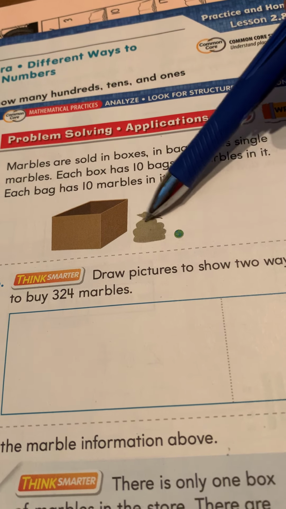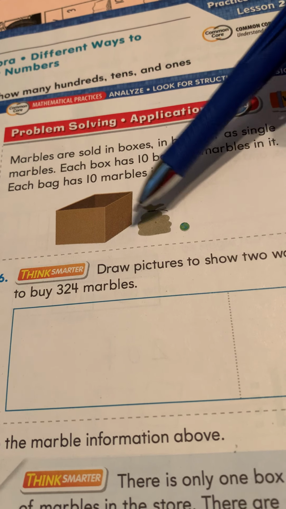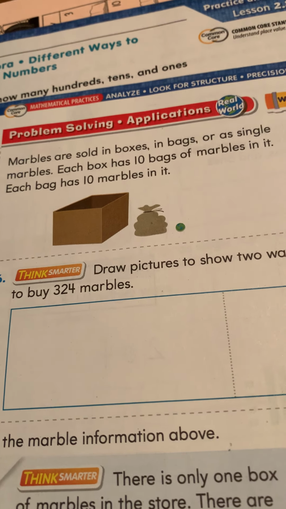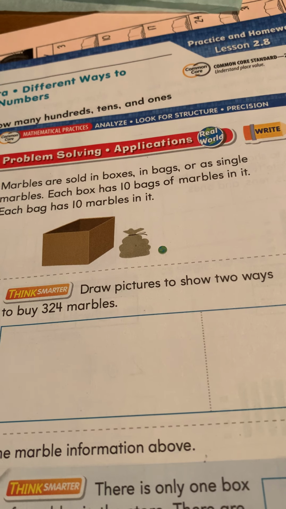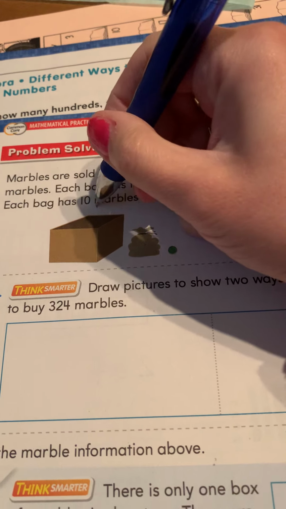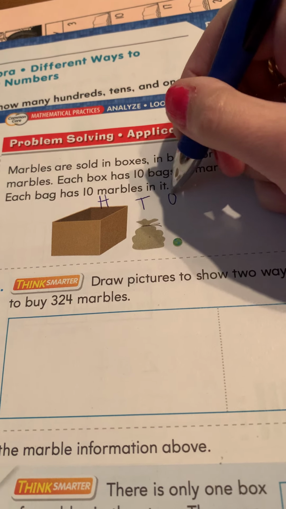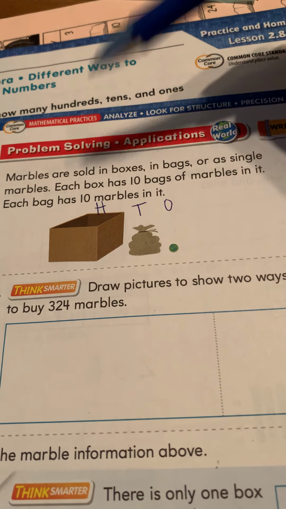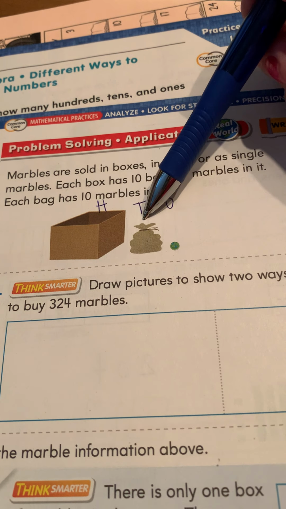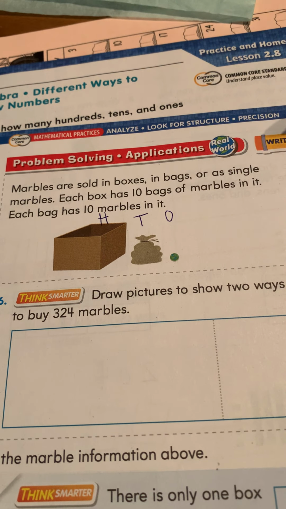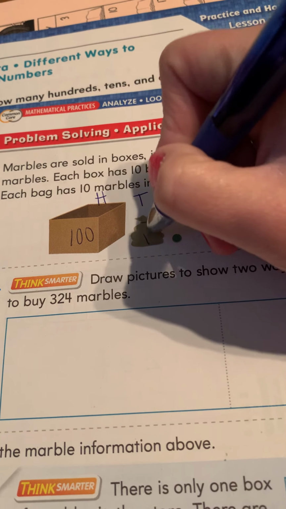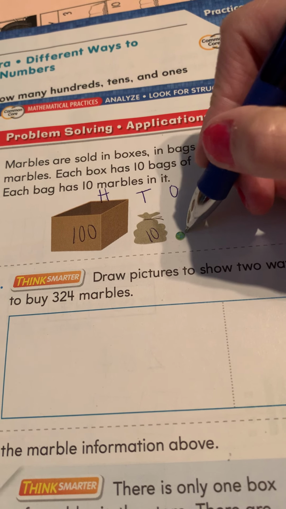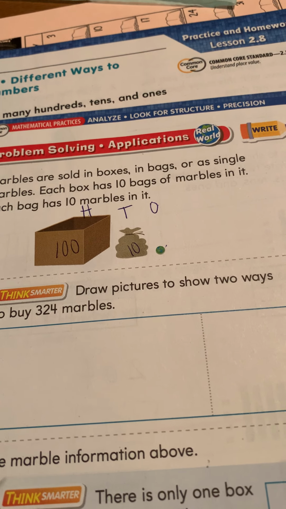We can also put things in bags. And when we have things that don't go in boxes or bags, we call those singles. Okay? Now, because we are talking about 3-digit numbers, HTO is how we write out 3-digit numbers because it's hundreds, tens, and ones. Okay? So in 100 is 100 marbles. In a tens bag is 10 marbles. And in a ones, there's just one single marble rolling around.